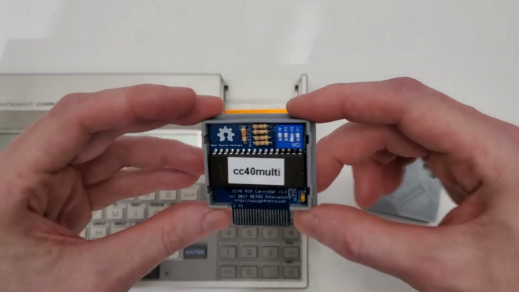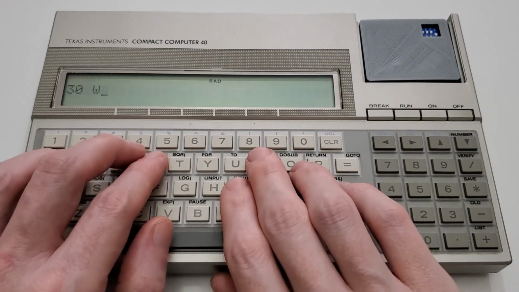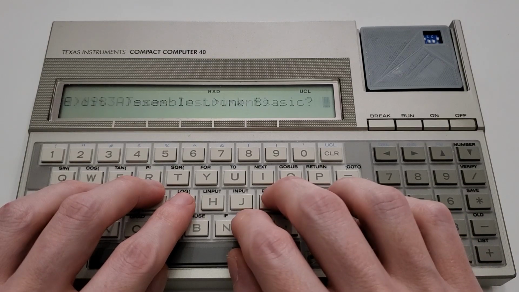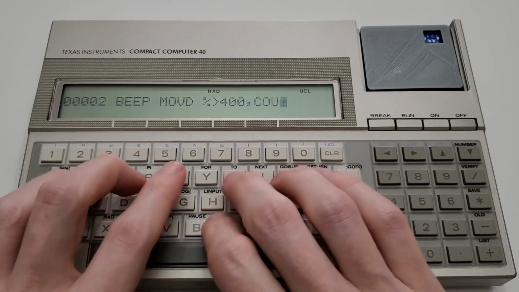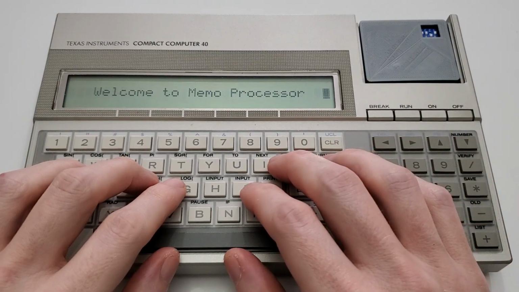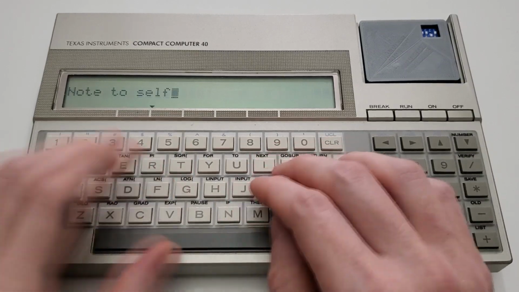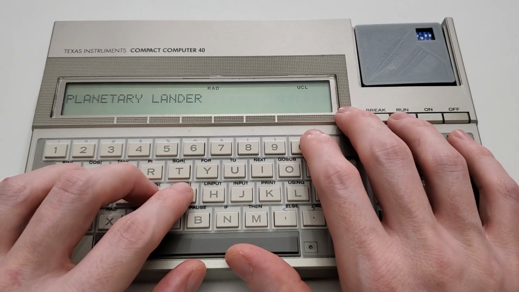And you'll probably want a multicart too, of course, because the CC-40's carts are just as rare as its peripherals. You'll want Pascal to add one more language option, and Editor Assembler to give you assembly dev tools, and Memo Processor for productivity and communication tools. Then finally, why not Games 1 for the native game library?